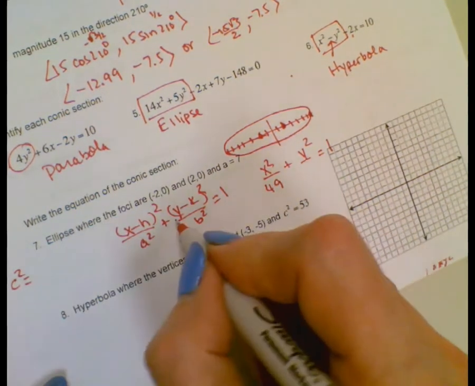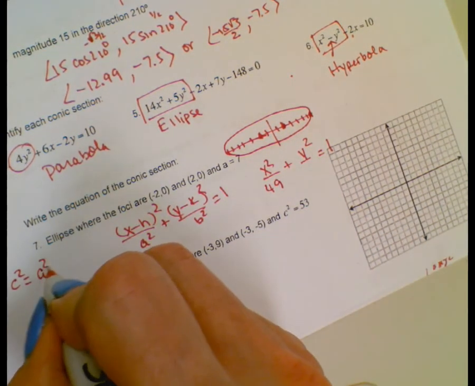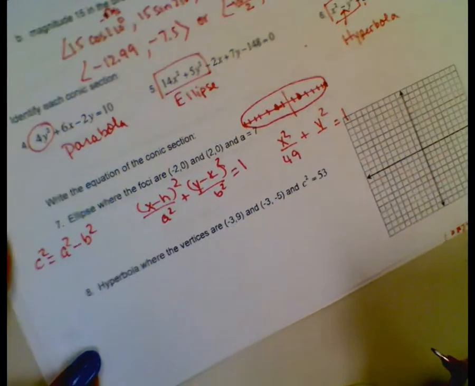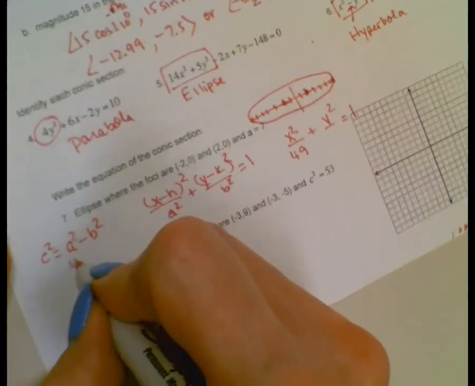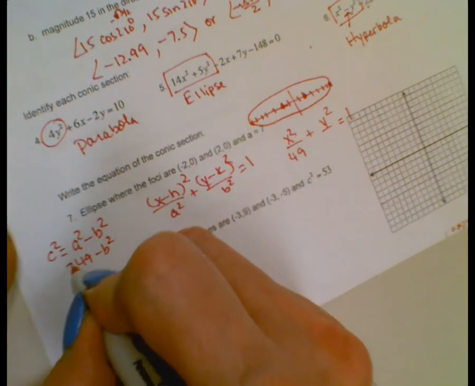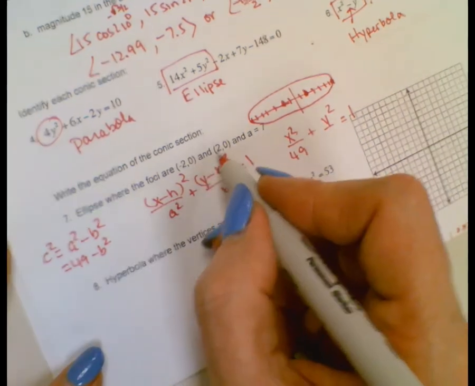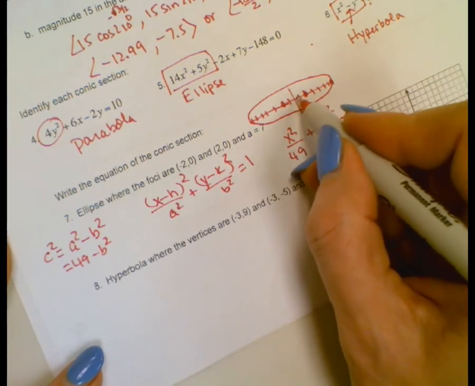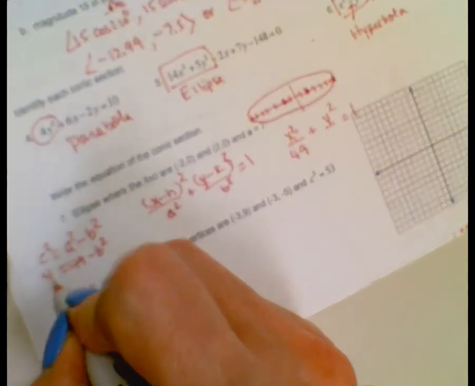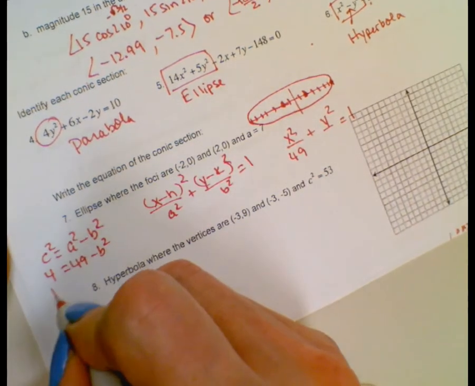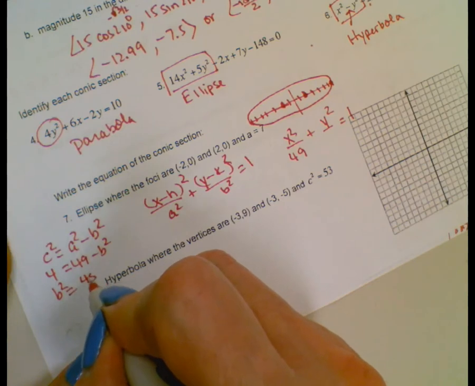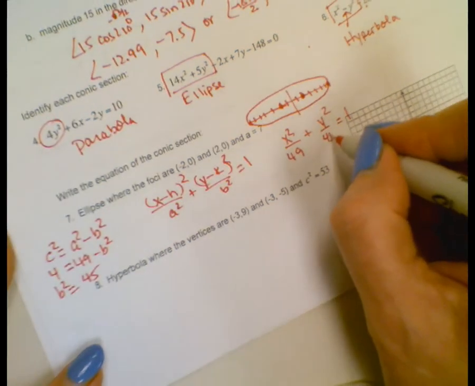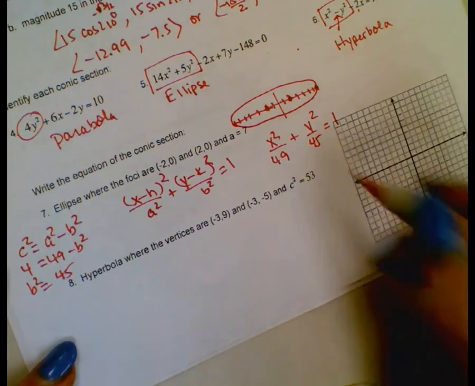And then we're going to use our foci formula for ellipse. Since ellipse has a plus in the formula, it has the minus in the foci formula. So A squared is 49. C squared is, C is 2, right? C is 2 from here, center to foci is 2. So that is 4. So if I added B squared over here and subtracted 4 over here, this would be 45. And that goes there. That's your answer.